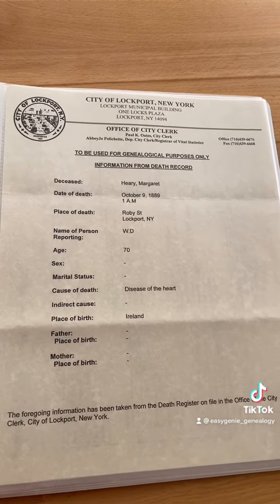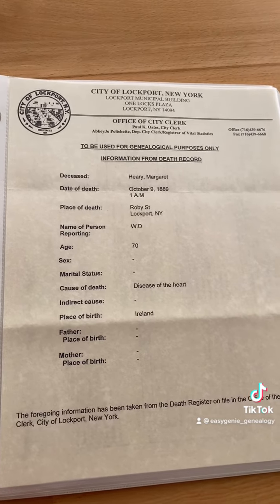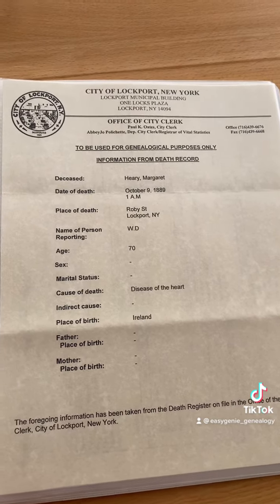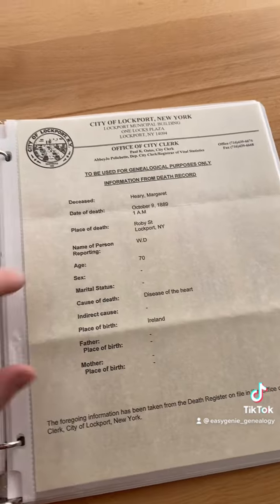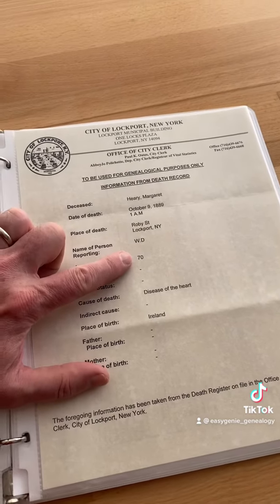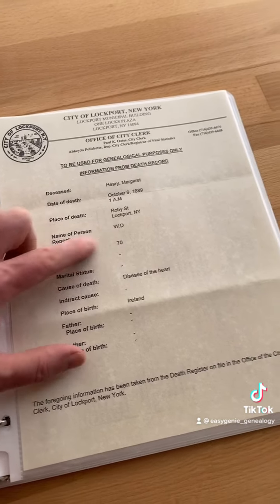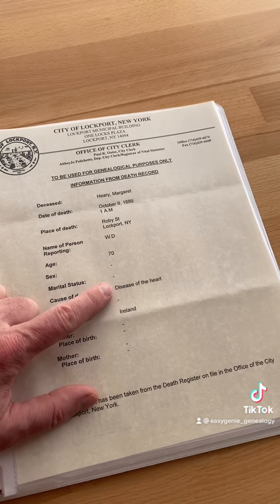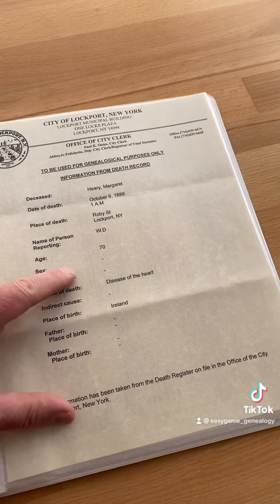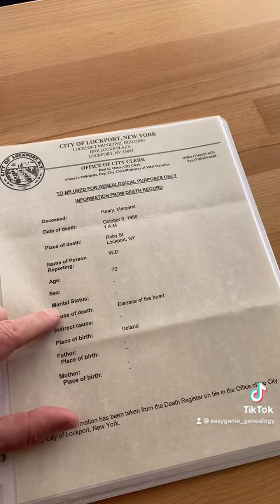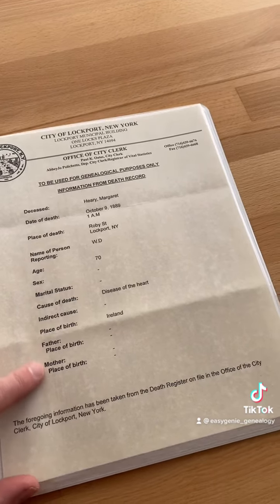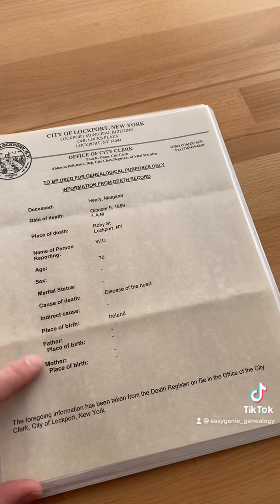Here's another one from Lockport, and they typed it up, probably because the handwritten one did not have much information, and you can see this is really sparse. Doesn't give an exact age. It says it has disease, but doesn't even have information about marital status, including widowed or married. Nothing about the father's name or the place of birth.